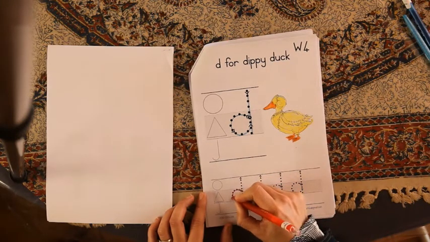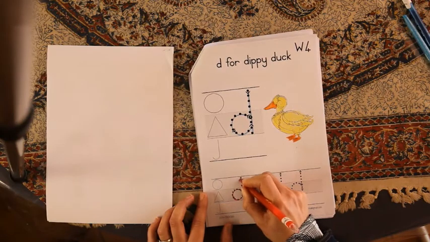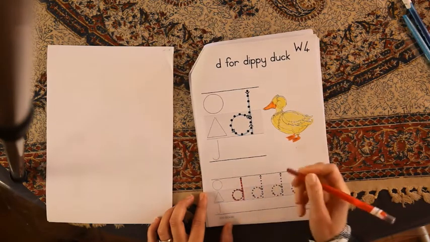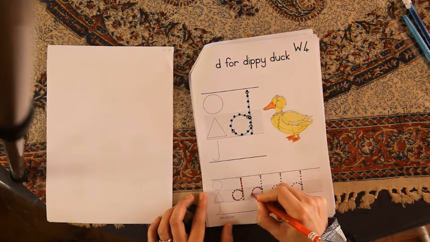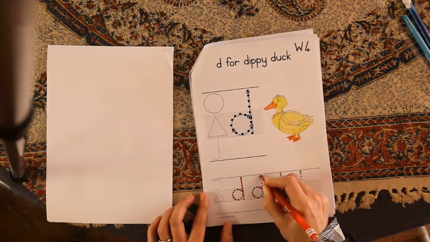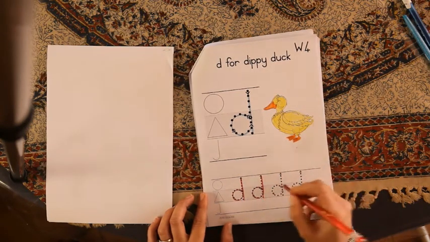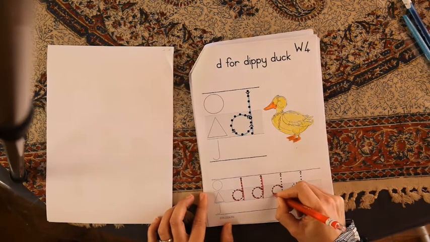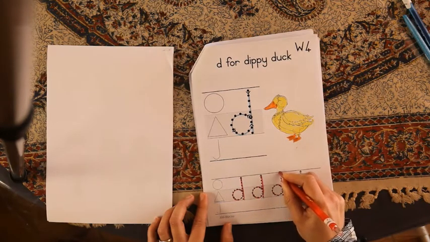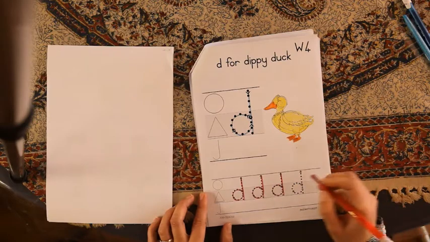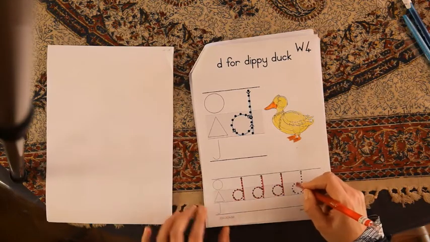Let's trace a D for Dippy Duck. Let's trace a D for Dippy Duck. Let's trace a D for Dippy Duck. And then our last one, parents.